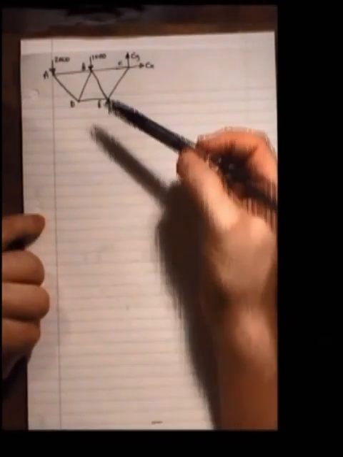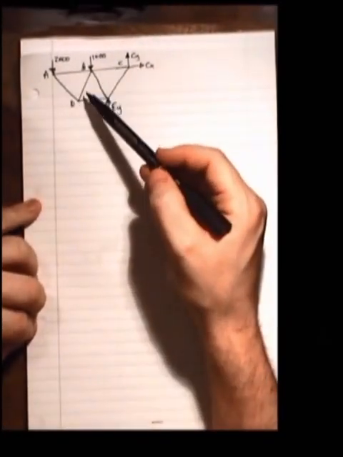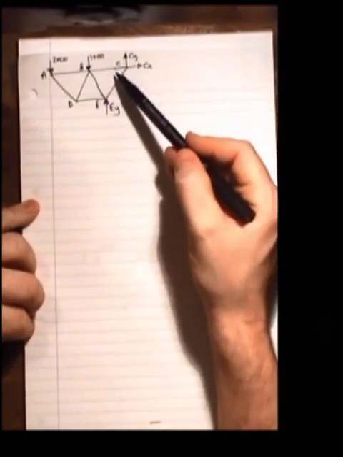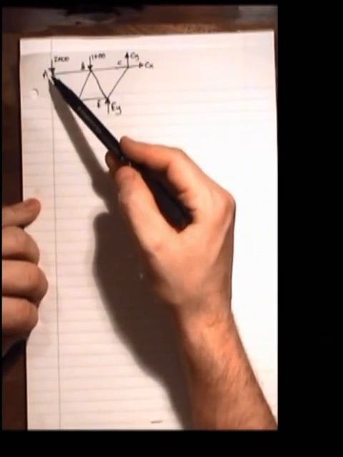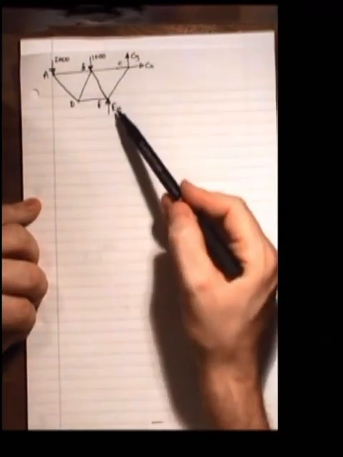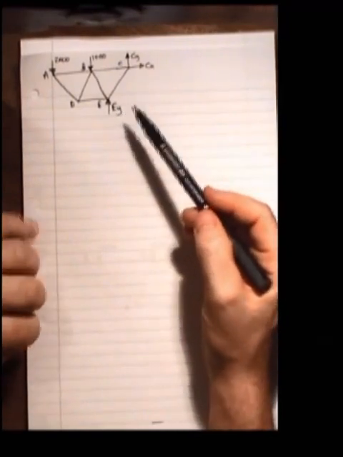So one, draw the free body diagram. The next thing that you'll be doing is working out what the reactions are using the external forces on the truss. So you're actually ignoring the forces that are in the members themselves and you're just looking at external forces. So we've got 2000, 1000, CY, CX and EY.